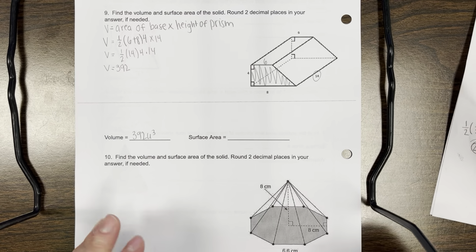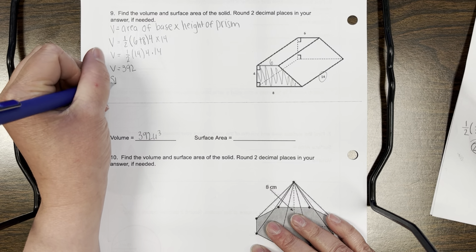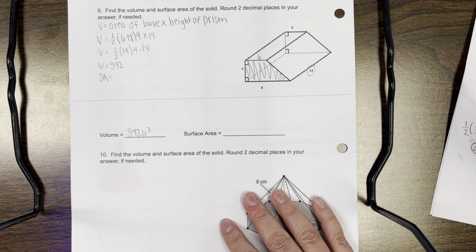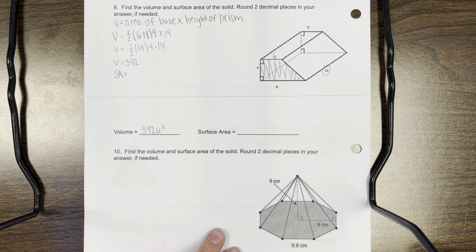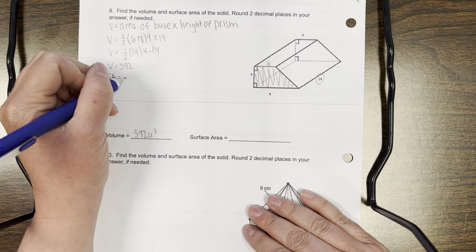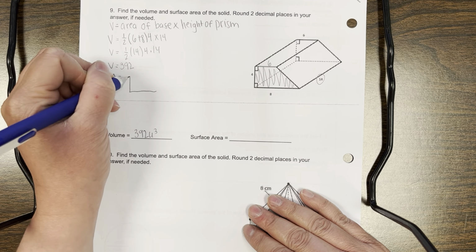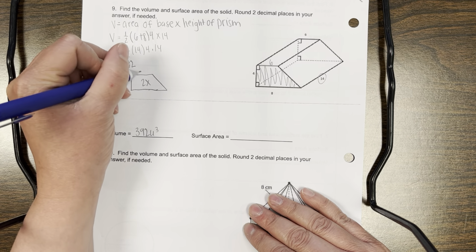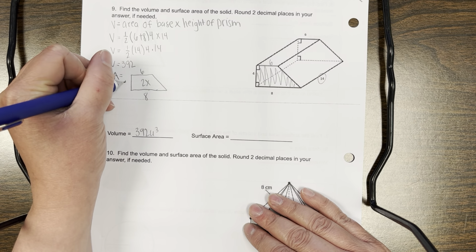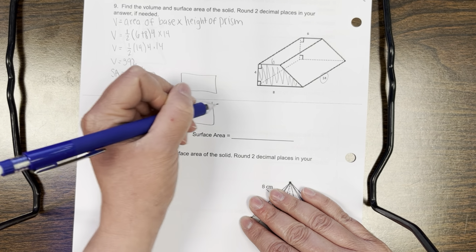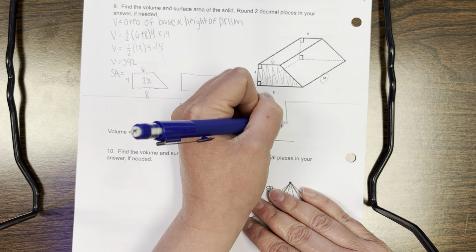So then the next part says surface area. So surface area is area of all the surfaces. This may be different for different teachers and how they teach this topic. So the way I teach it would be to find the surfaces and add them together. So 2 trapezoids, so 2 of these, and here are all the dimensions I know. And then 4 rectangles, top, bottom, left, right.